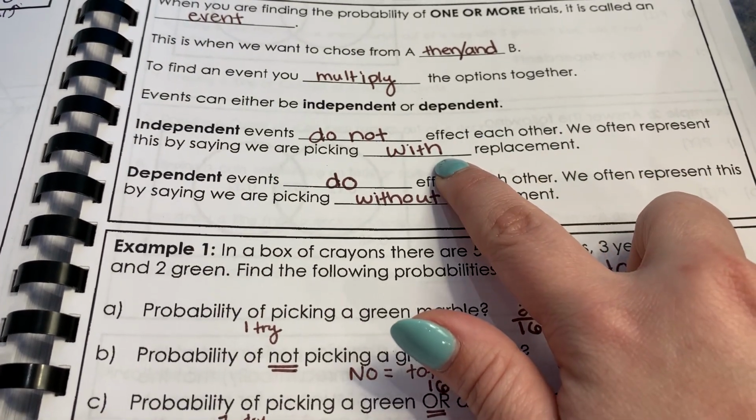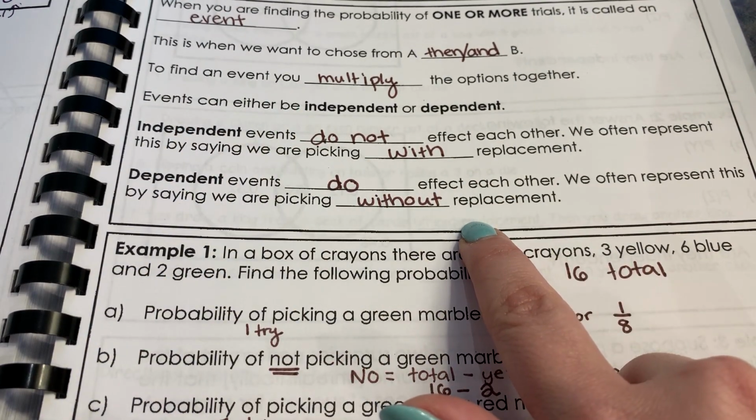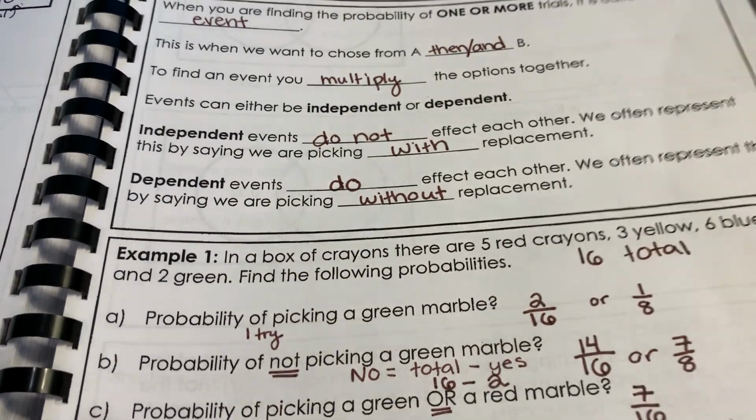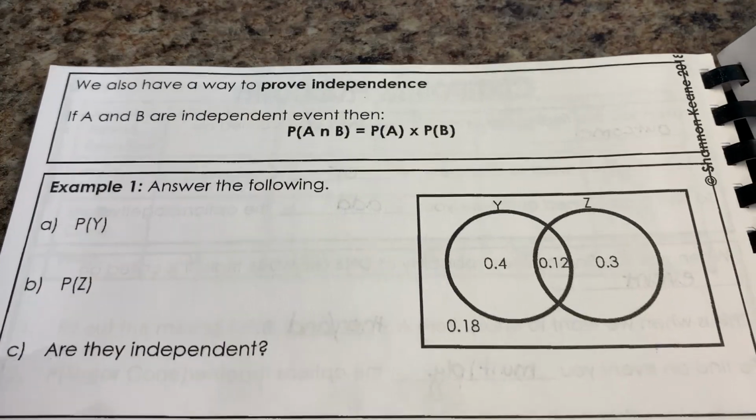If it says with replacement, nothing's going to change, it's independent. If it says without replacement, something's going to get changed, it's going to be dependent. All right, let's talk about our next thing with compound probability. Go ahead and flip to the next page.